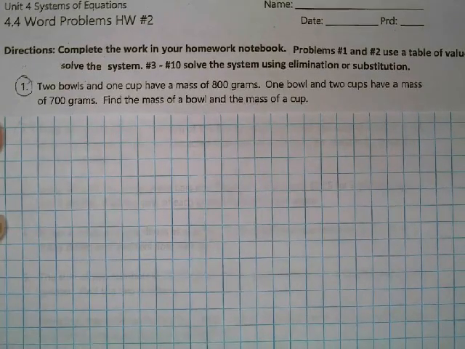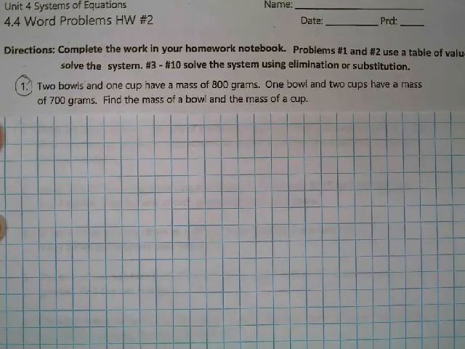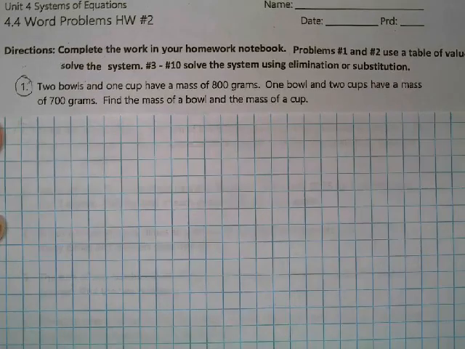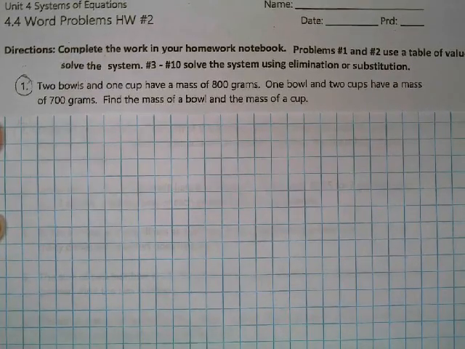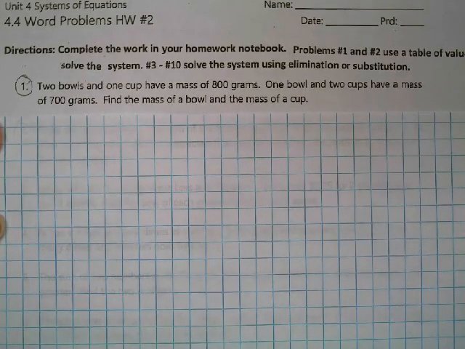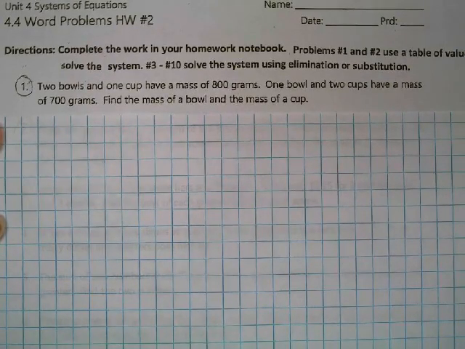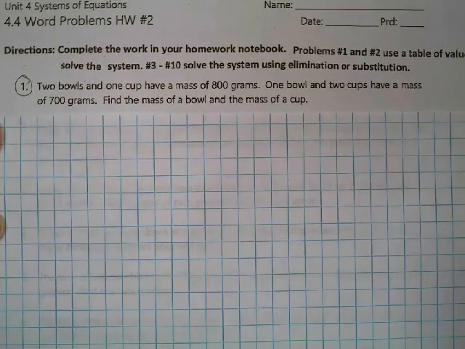Okay, today we are going to solve word problems where you're going to have to set up a system of equations and then use any method to solve it. So problem 1: 2 bowls and 1 cup have a mass of 800 grams. 1 bowl and 2 cups have a mass of 700 grams. Find the mass of a bowl and the mass of a cup.